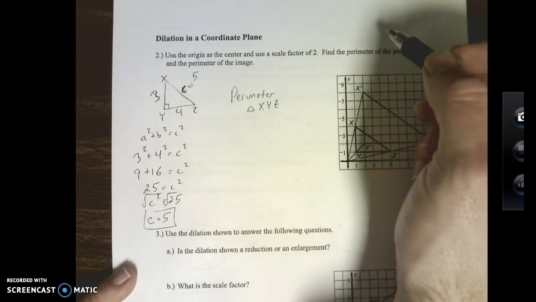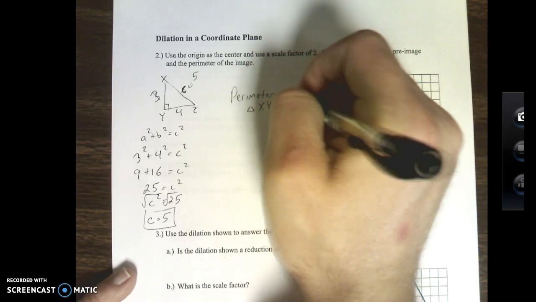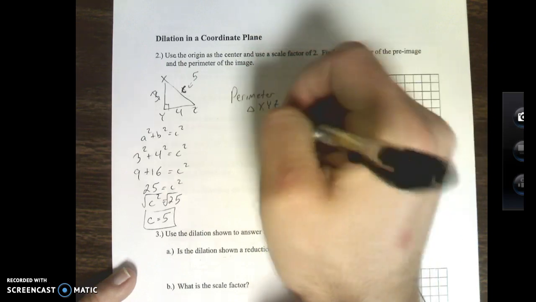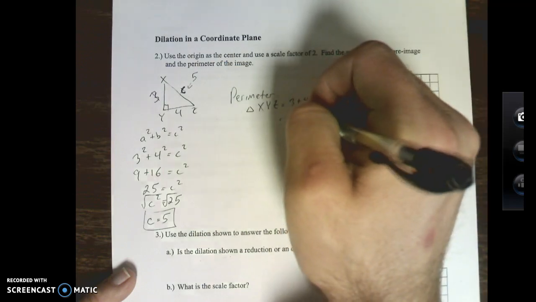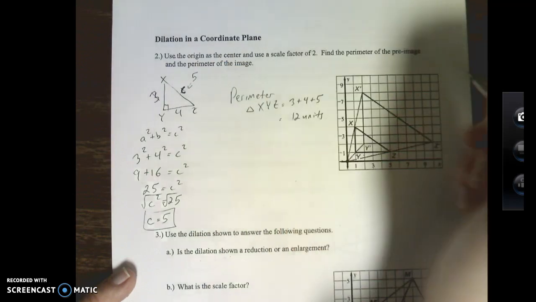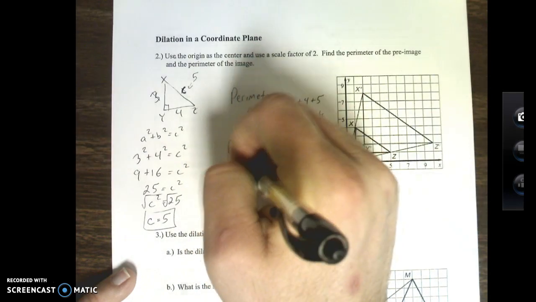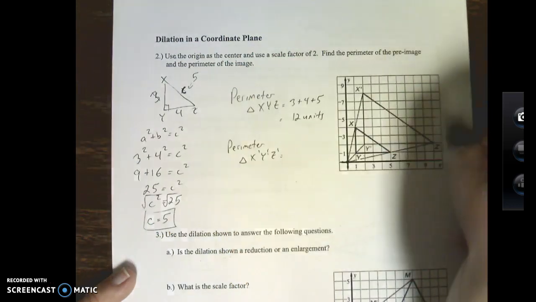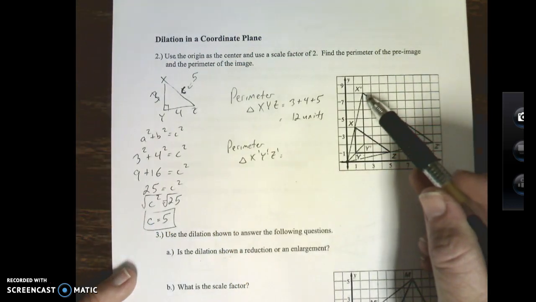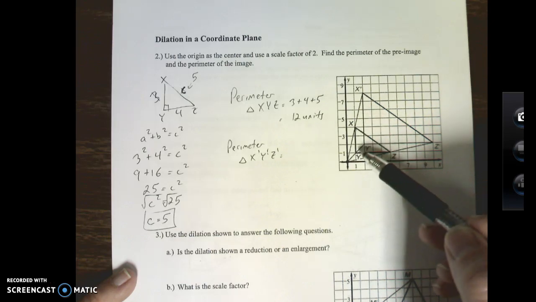Okay? So I've got a 3 plus 4 plus 5. 3 plus 4 is 7, plus 5 is 12 units. We always want to give units. Well, they also want us to give the perimeter of triangle x prime, y prime, and z prime, which is the big one. So we could count down if we really want to. 1, 2, 3, 4, 5, 6. Now, doesn't that make sense?